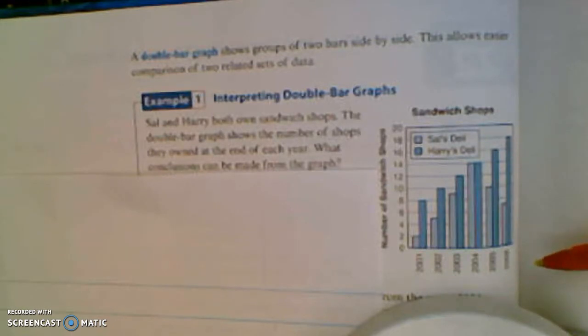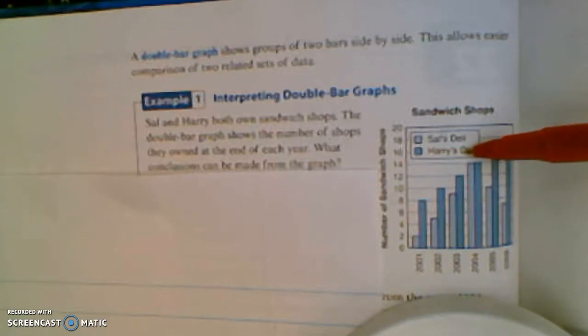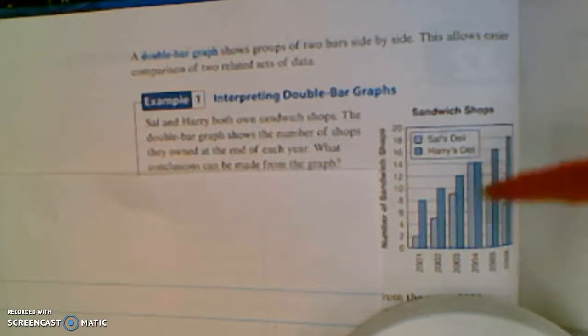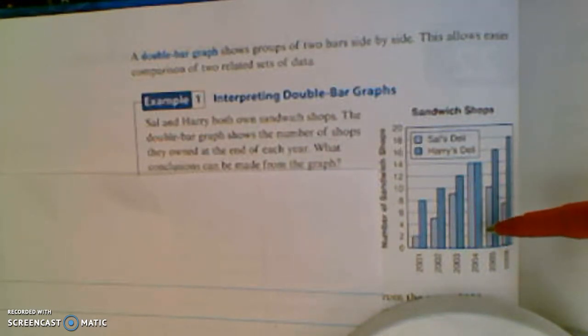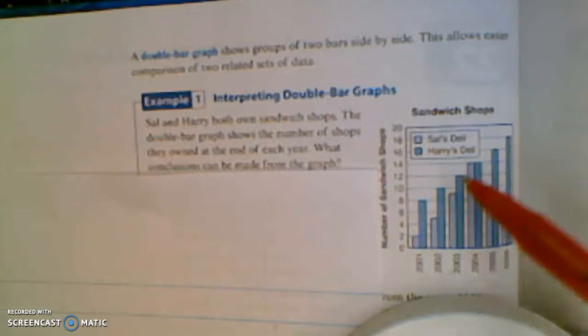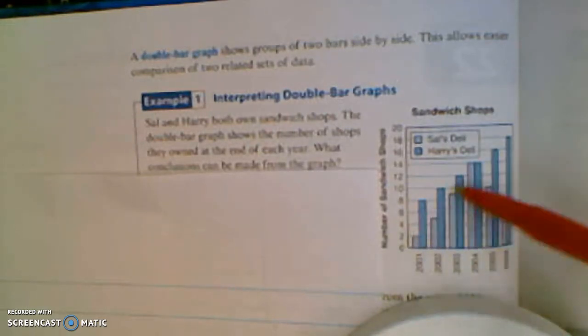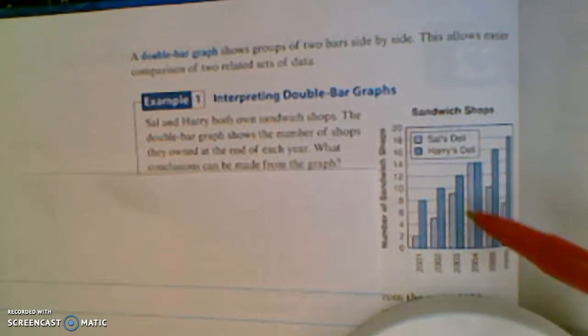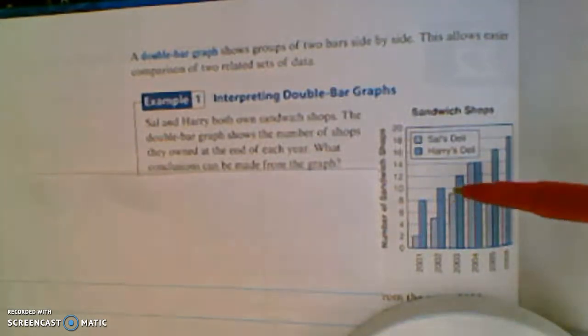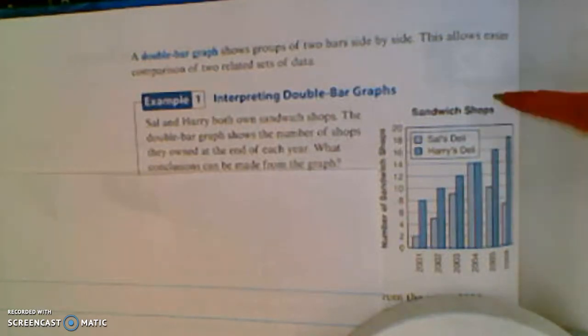Every year, with the exception of 2004 when they both owned 14, the number of delis that Harry owned was greater than the number of delis that Sal owned. Now, if you look at the trend as well, something you can see, again, for comparing the two, double bar graph is good for that. So Harry always has more than Sal except for 2004 where they have an equal number.